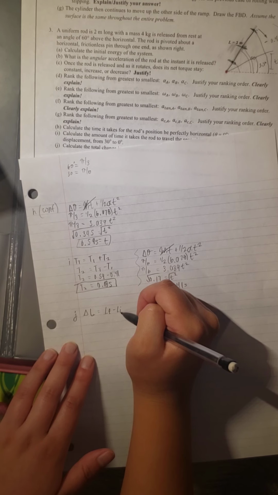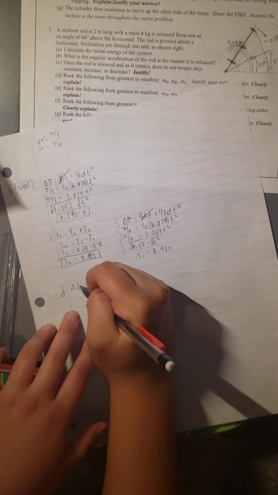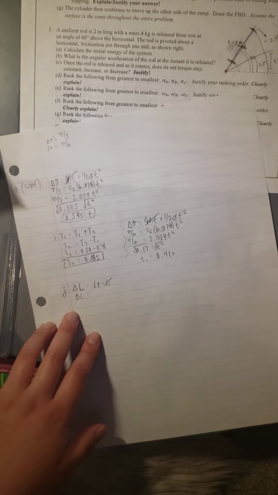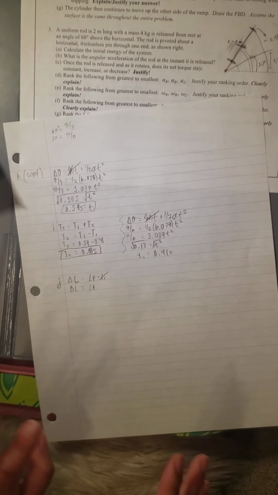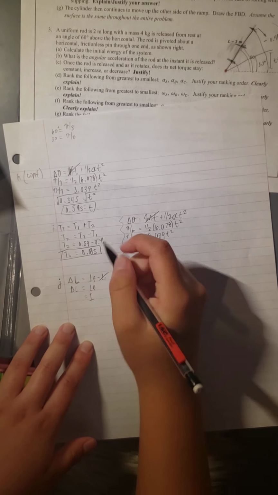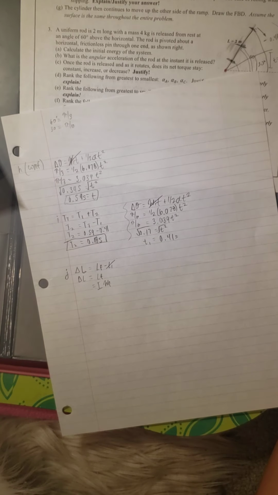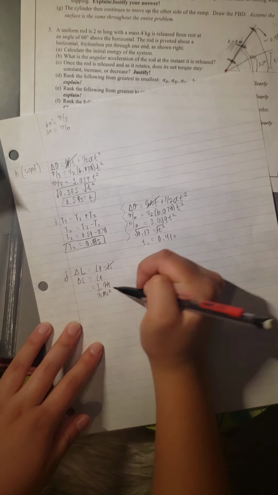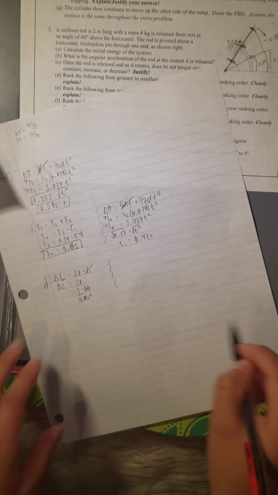Now, there is no L initial because it starts from rest, so delta L is equal to L final. Now we just expand. L is equal to I omega, and this is L final, so omega final. I for a rod is 1/3 ml squared, and we need to find omega.